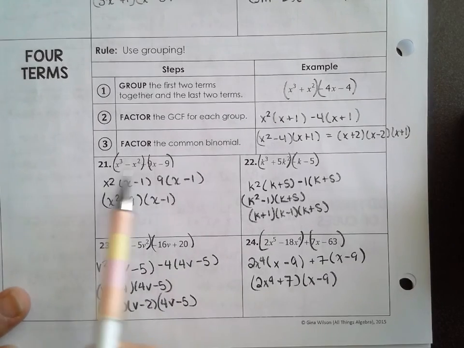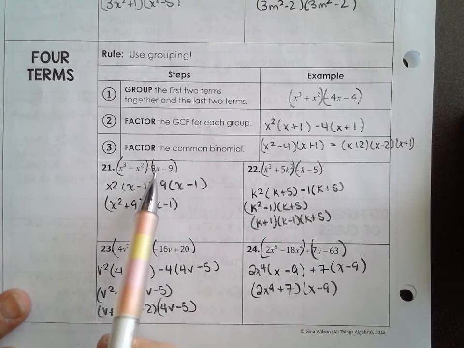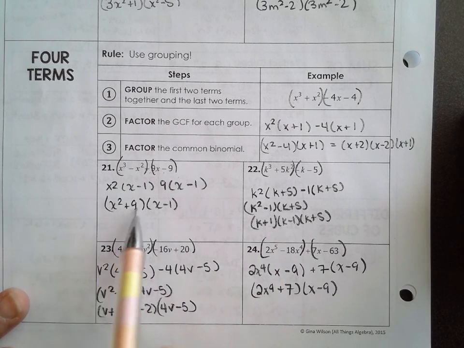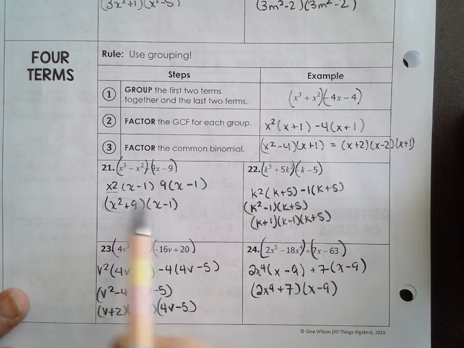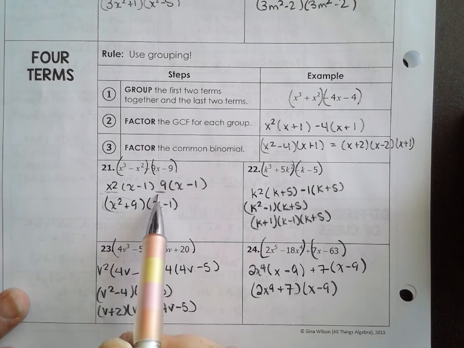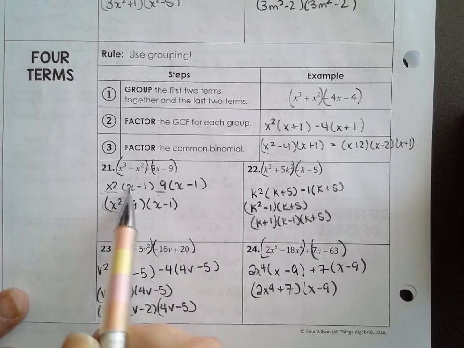So you group the first two and the second two terms together, and you factor out the greatest common factor in each one of those. And what happens is one of the factors becomes the sum or difference of the two numbers that you've taken out, and the other factor is what you end up with in the parentheses for each one of these.